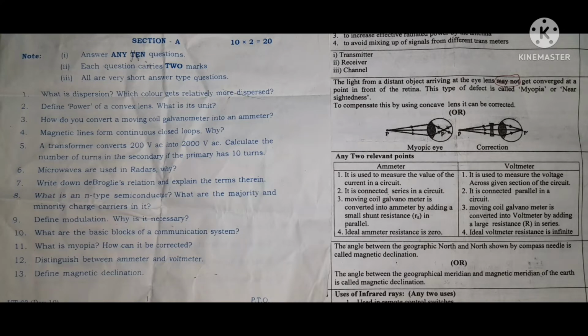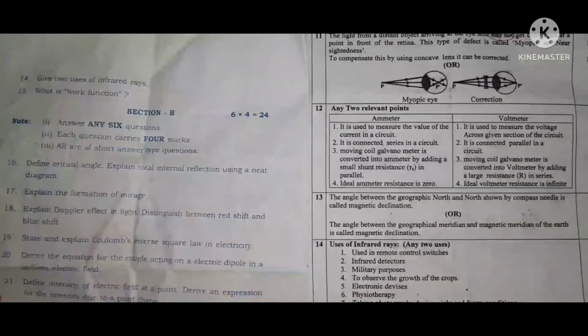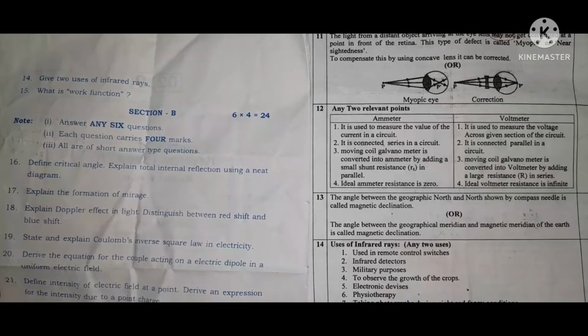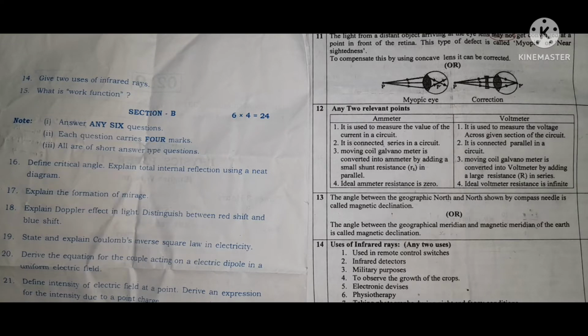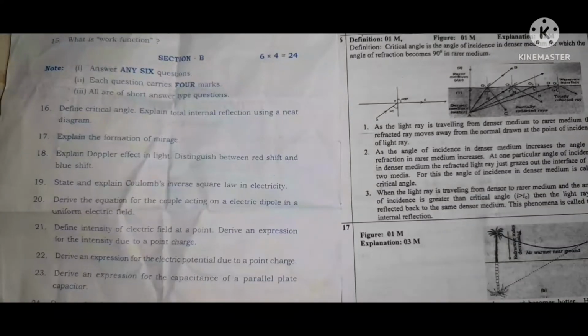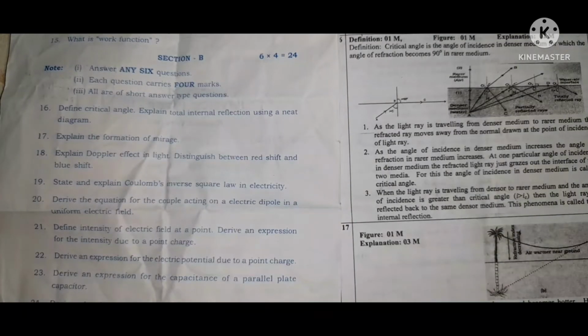Simple answer. Next question will be the 14th one. Give 2 uses of infrared rays. Simple answer, any 2 uses you can write. It is used for military purposes, electronic devices, taking photographs during night and foggy conditions, and in remote control switches. Simple answer will be remote control switches and electronic devices. Okay, 2 marks, 2 points, any 2 points. Next, the 15th question: what is work function?